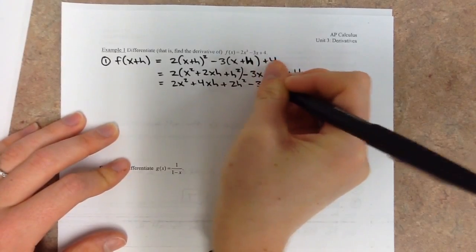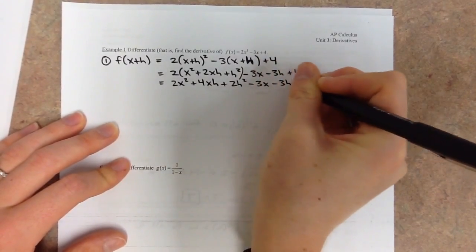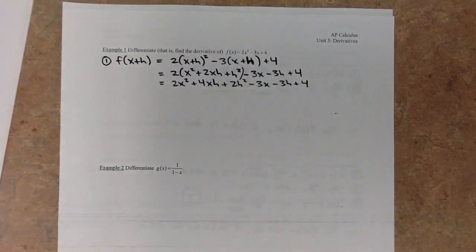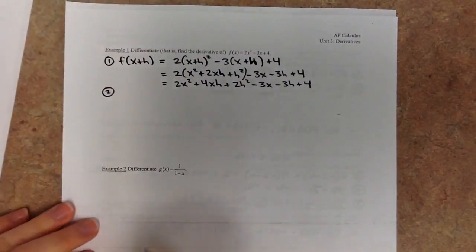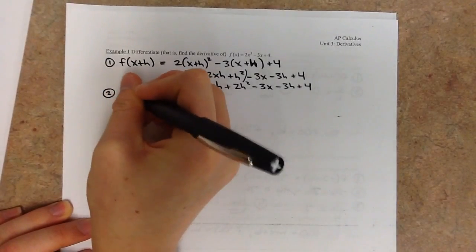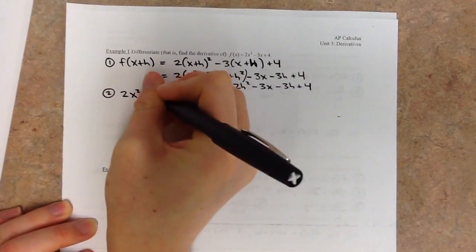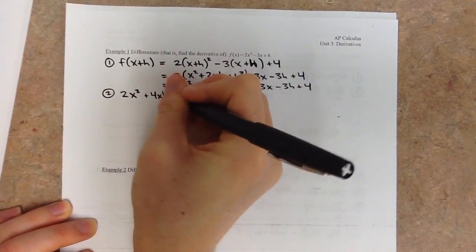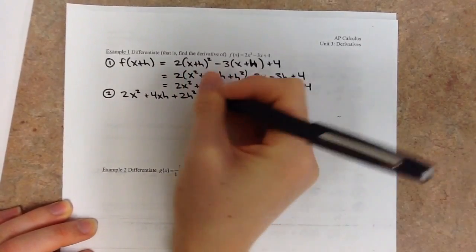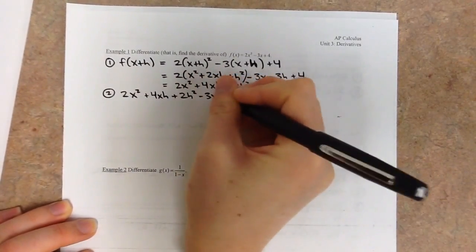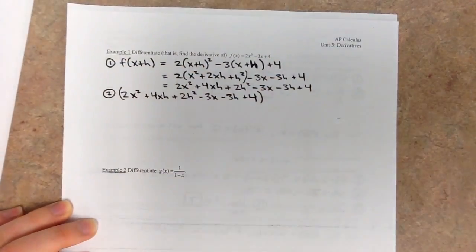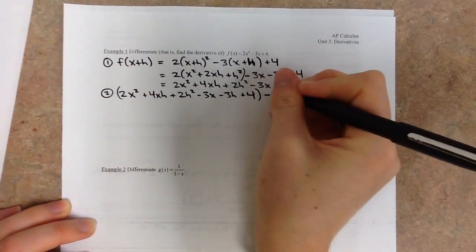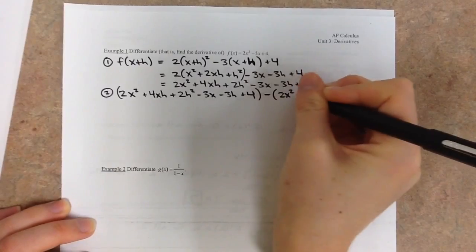and then none of these terms have changed. So we have 6 different terms here. None of them are like terms, and none of them can be combined. So the next thing we do is we take this crazy thing that we just got from step 1, so all of that by plugging in the x plus h, and then we subtract f of x.